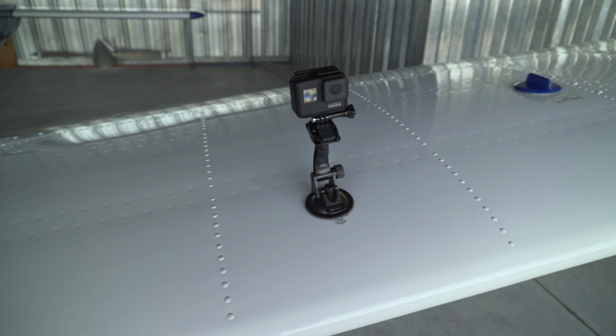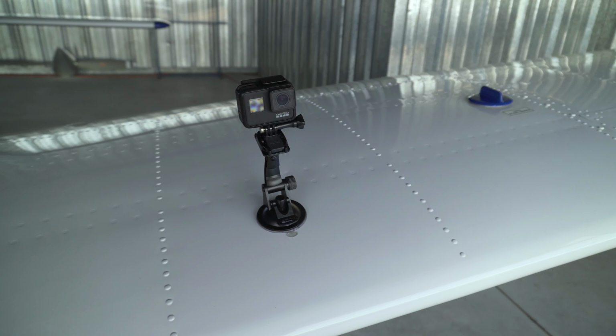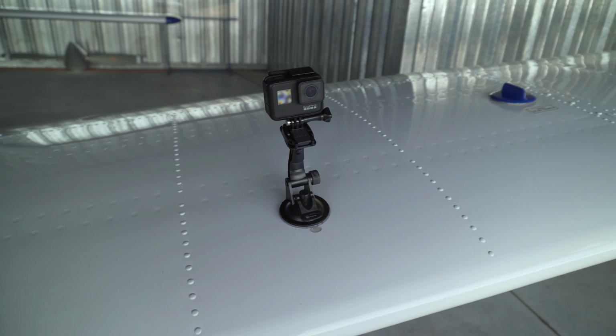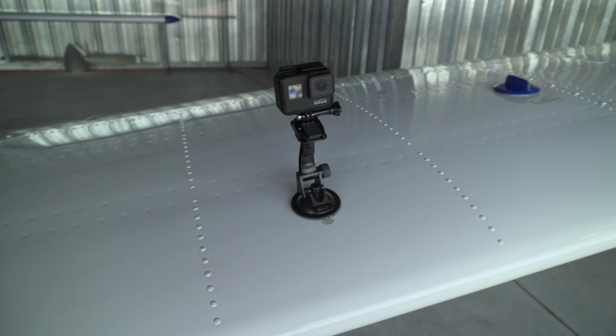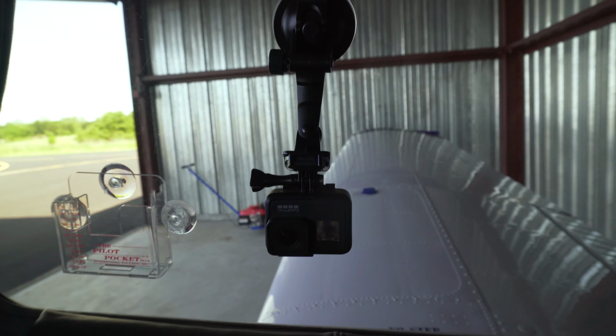Now you can see that I have the GoPro Suction Cup on the wing. I don't fly like that. Don't attach your camera that way. It won't go over well. But I do use the suction cup inside the cockpit, either on the windshield or the side window.